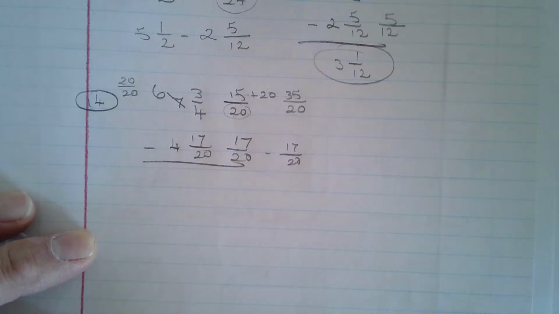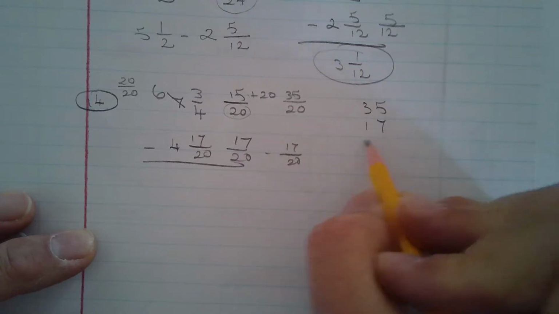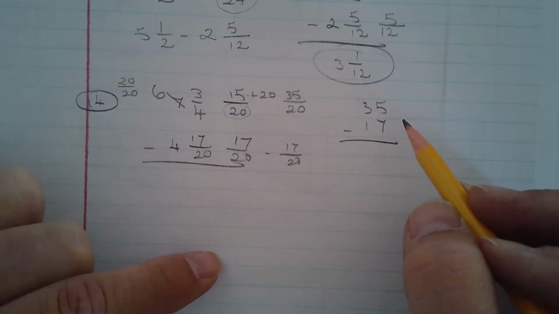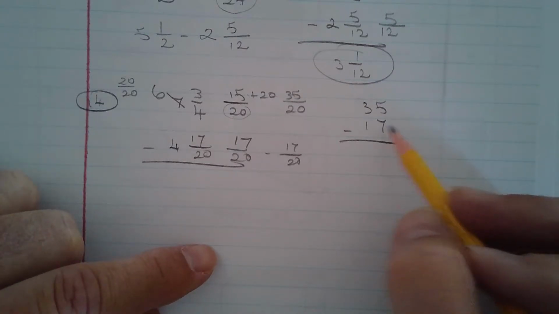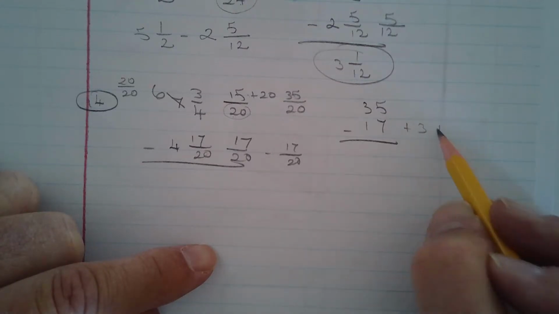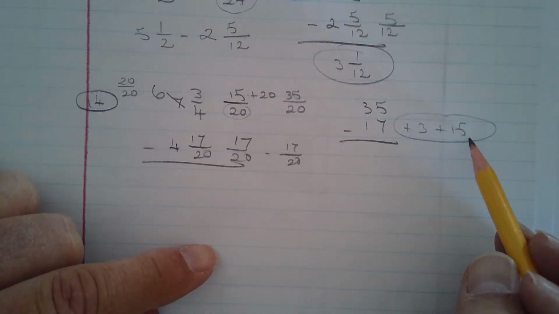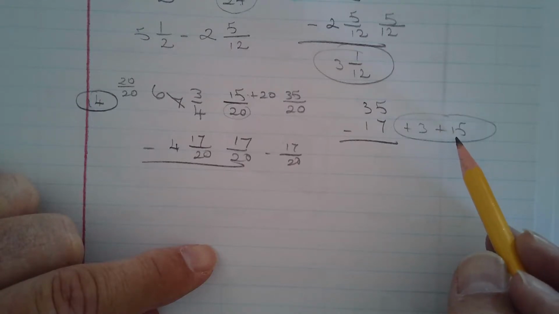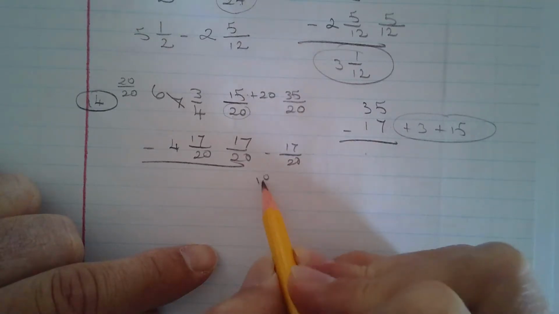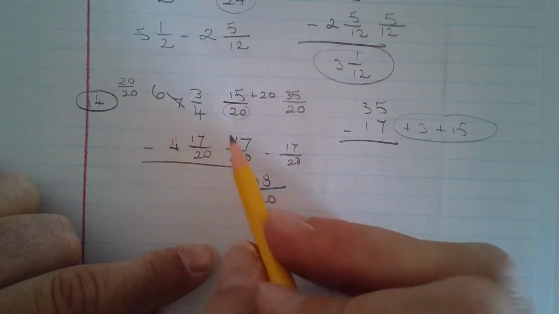Okay? And so 17 from 35, I'll just come over here, and I'll put 17, and I'm going to subtract that from 35. Well, there's a couple different ways. You could just mentally do it. 3 more would make this 20, and then 15 more would make it 35. I'd add 3 and 15, that's 18, so I know that's what's left over. So 18 over 20, and 4 from 6 is 2.